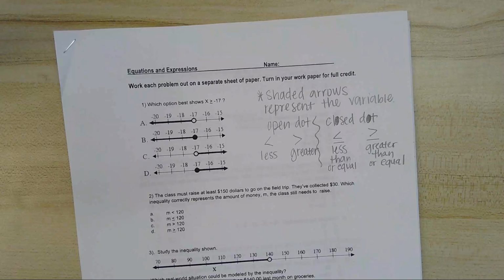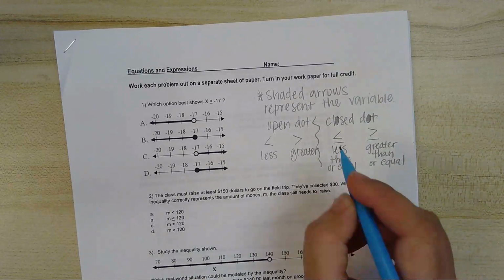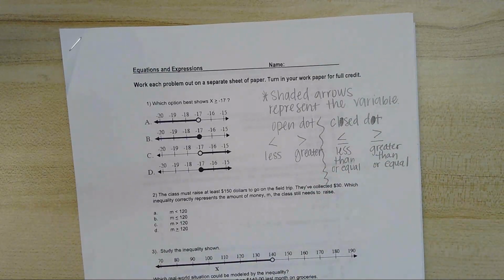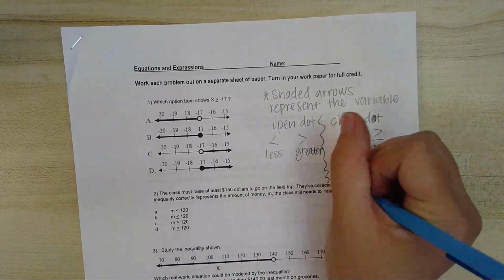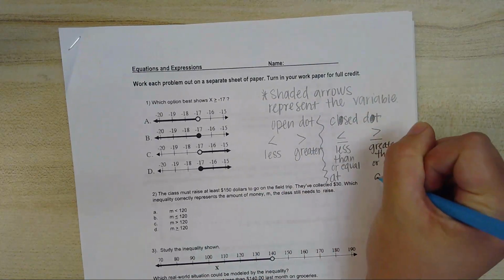So shaded arrows represent the variable. Also, we could do process of elimination off of open dot or closed dot. Remember, open dot is talking about less than or greater than. And then closed dot is less than or equal to, greater than or equal to. Now, before we move on from that closed dot, there's also 2 other keywords that match up with a closed dot. And it deals with the word at in the beginning. At most and at least.